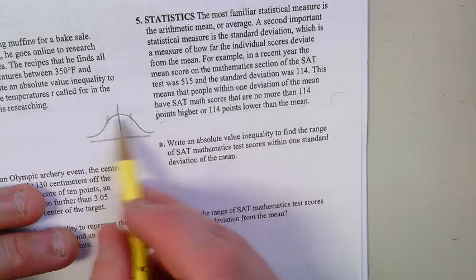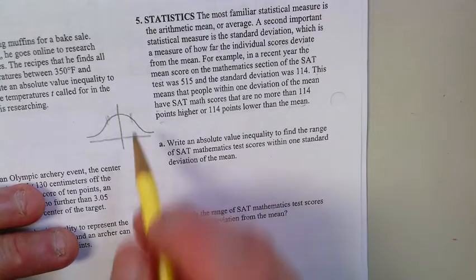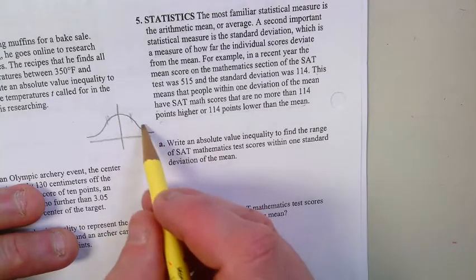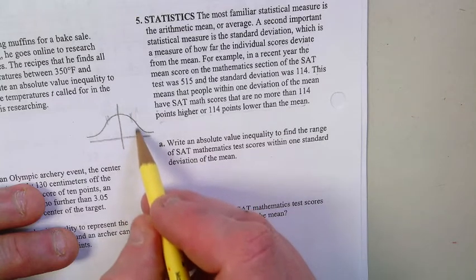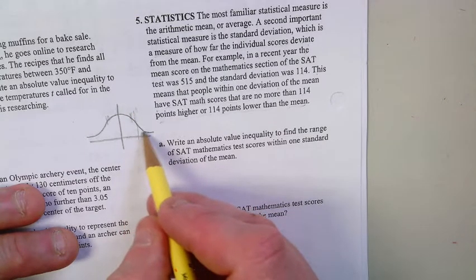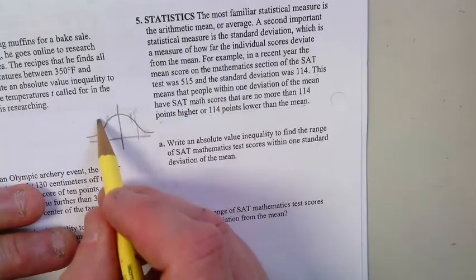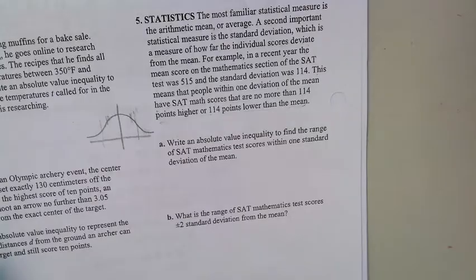This is where most of them will lie. And if you are 2 standard deviations away, you're either outstanding. I think that actually 1 standard deviation is more like out in here. And so if you are 2 standard deviations away, you are borderline brilliant or borderline brain dead over here. Okay?